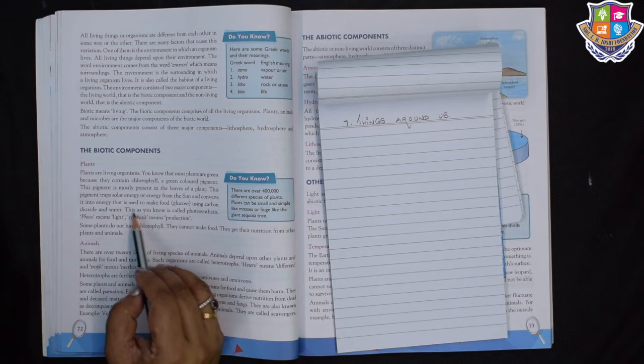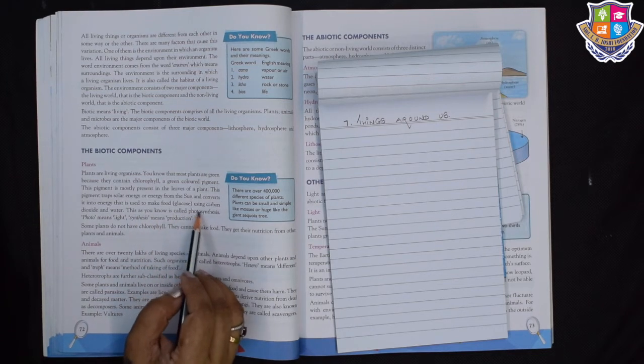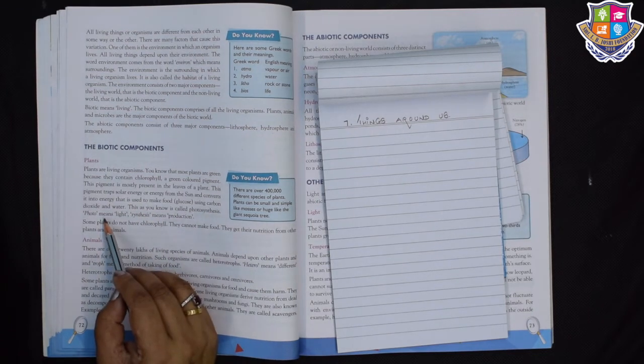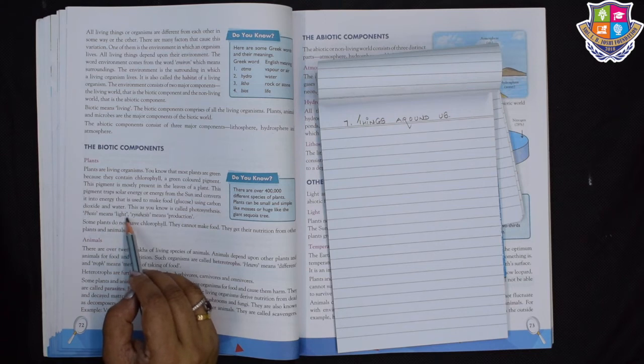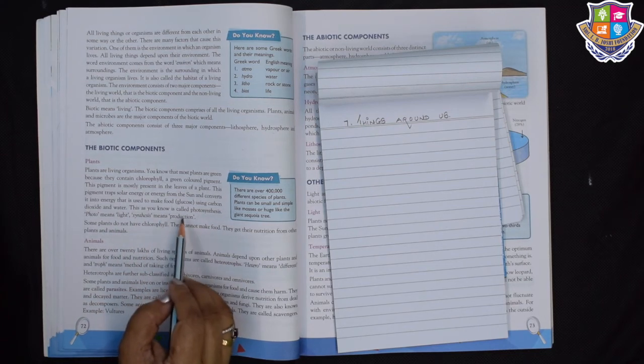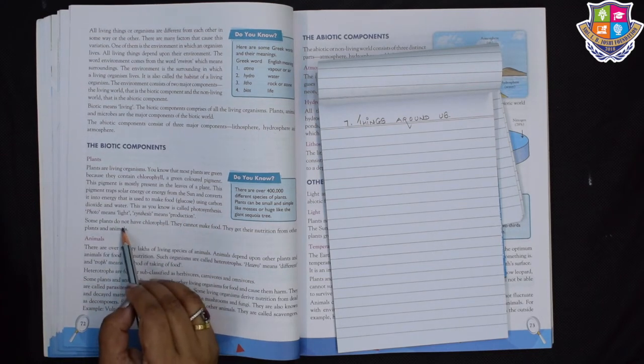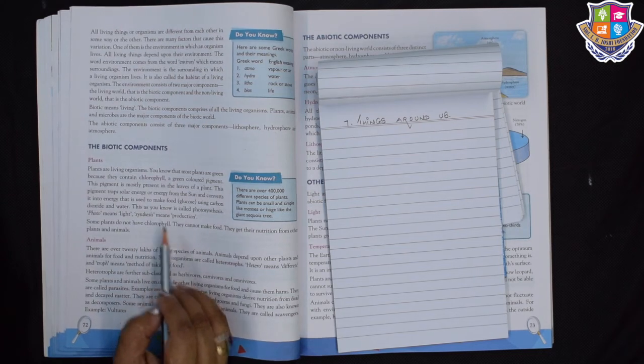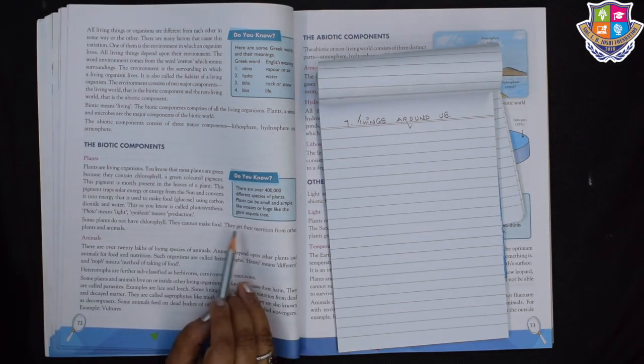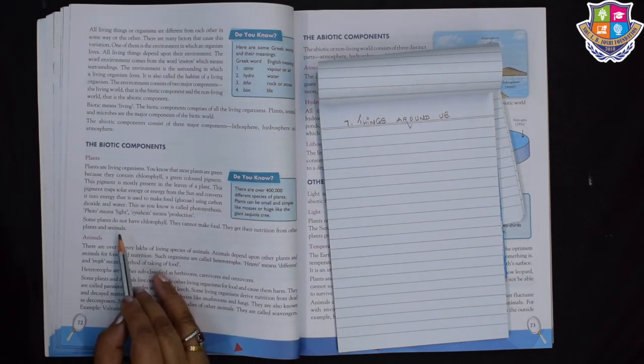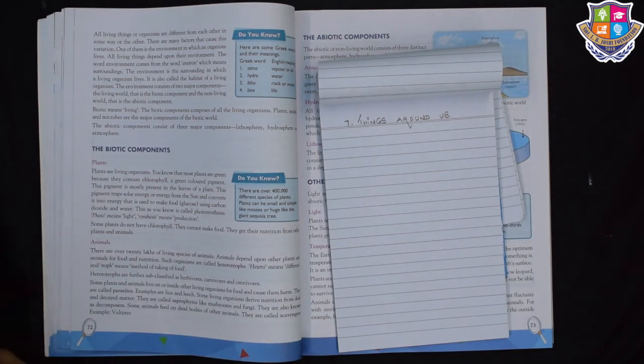This, as you know, is called photosynthesis. Photo means light. Synthesis means production. Some plants do not have chlorophyll. They cannot make food. They get their nutrition from other plants and animals.